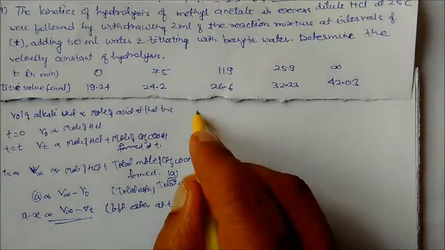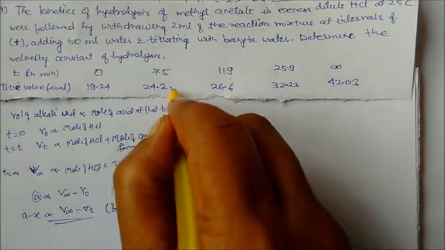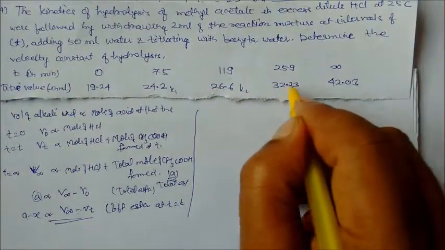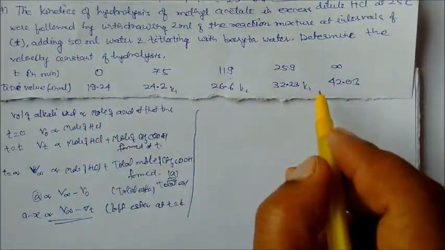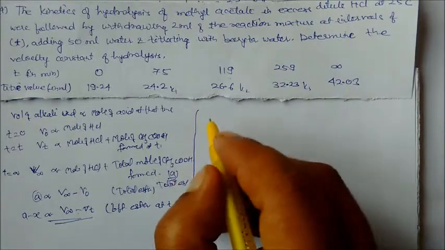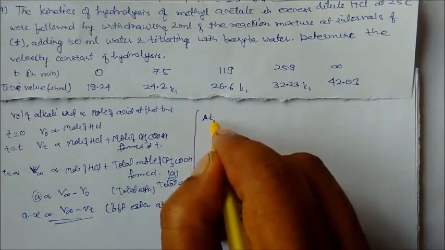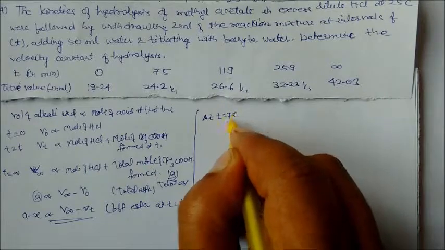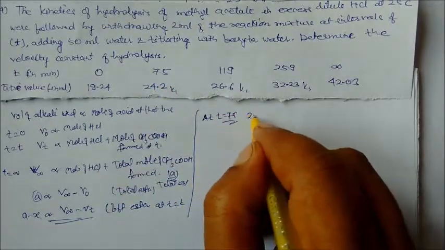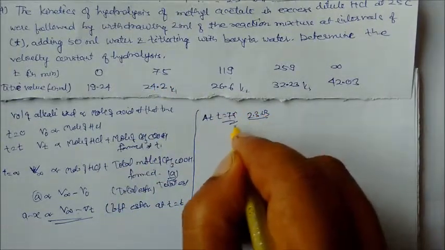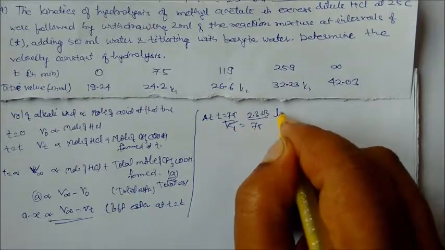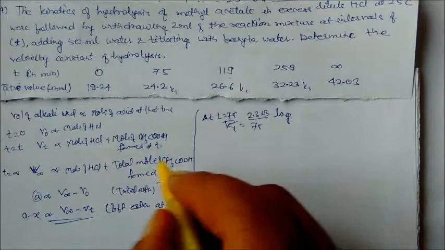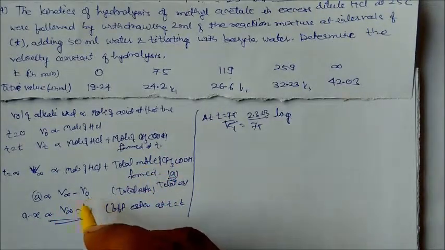So now we can find the K1 for each case. This is our K1, this is our K2, and this is your K3. We have to check whether this K1, K2 and K3 are equal to each other or not. If you take t equal to 75, we can write the formula 2.303 divided by 75 and log of V infinity minus V naught.